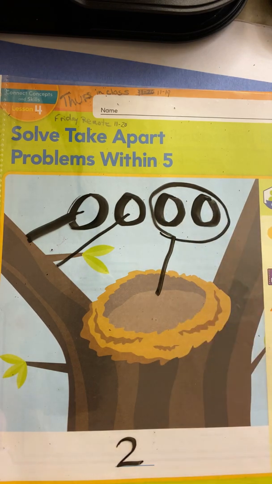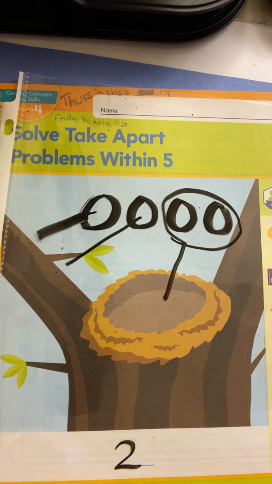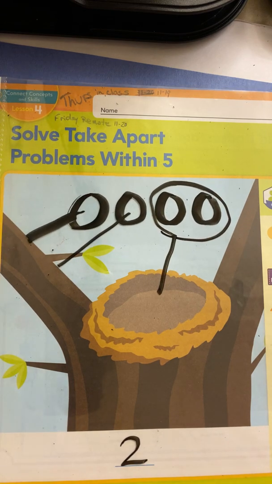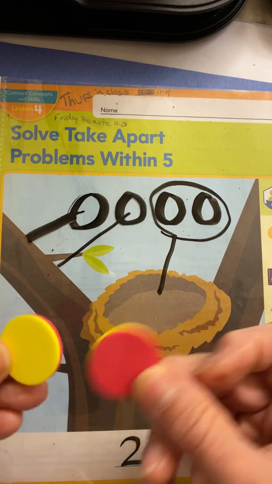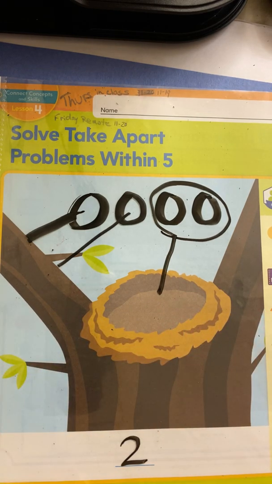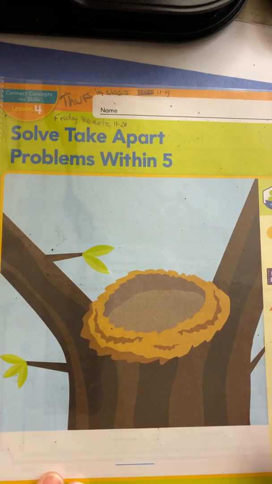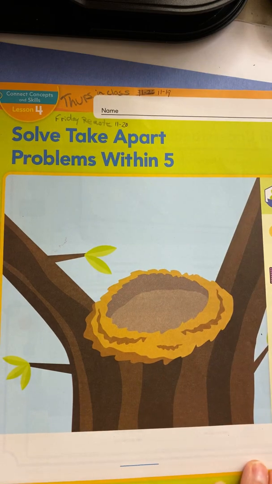And that's how you can figure out how many are in the nest. So there are 2 different ways that you can figure that out. You can draw it or you can use counters. Good job. So let's go ahead and turn the page. And we'll get started on the other side.